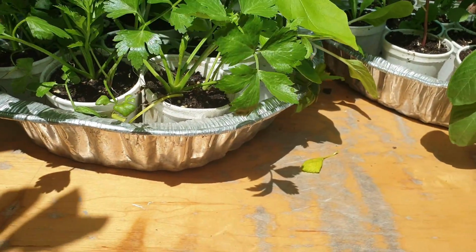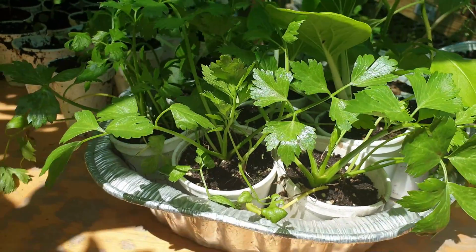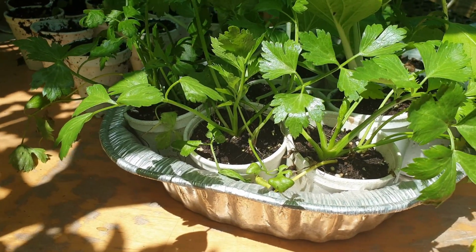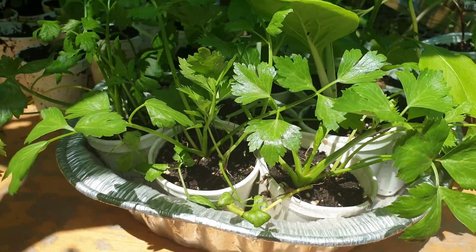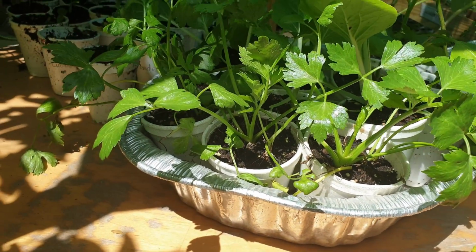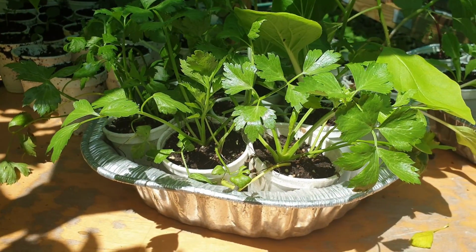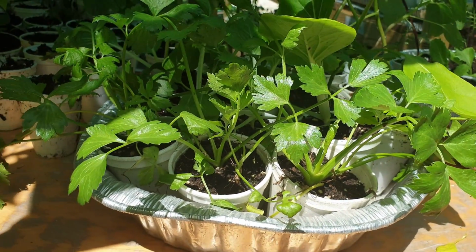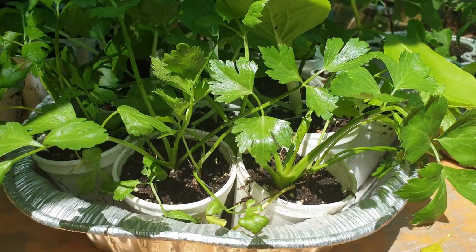Because the celery seeds that I sowed haven't germinated as yet, I'm planning to just use that same tray with the same soil and put some rosemary seeds in. Rosemary has a nice aroma, a nice smell. It's good for cooking. We like to use it to cook, and it's also good for the garden, in terms of presenting that strong odor that repels certain insects.